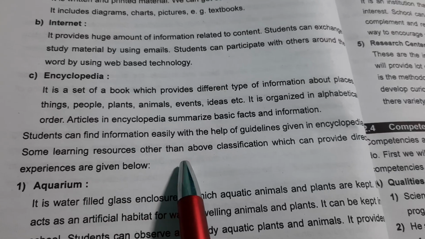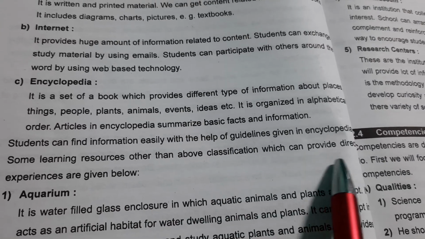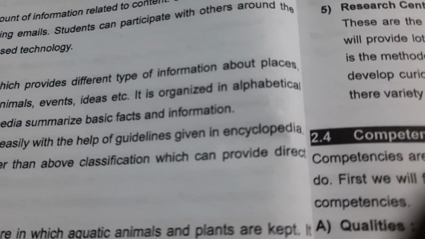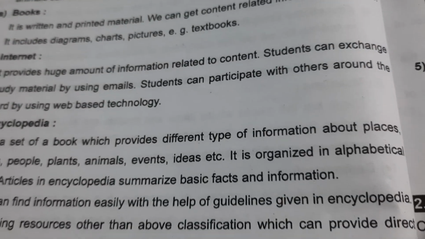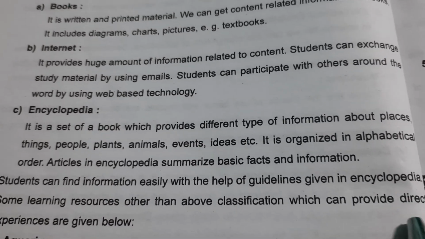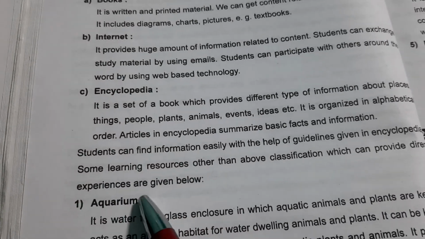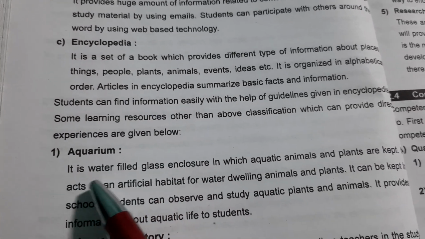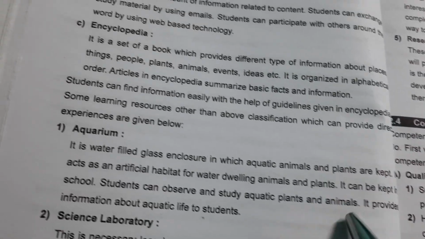Some learning resources other than the above classification which can provide direct experiences are given below, that is the aquarium. Okay, so you can just take down these notes.